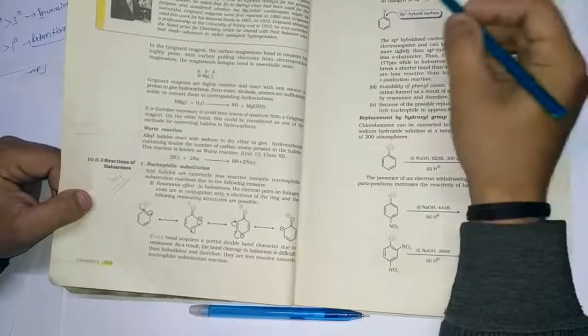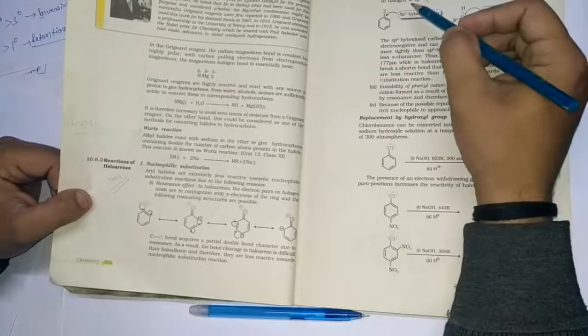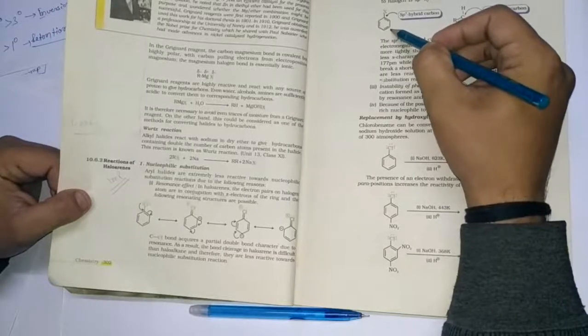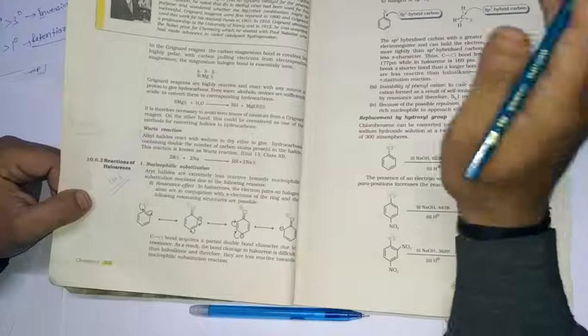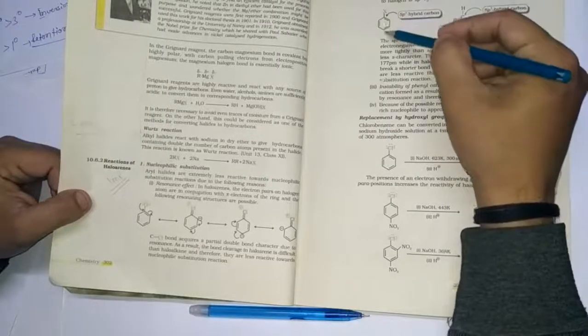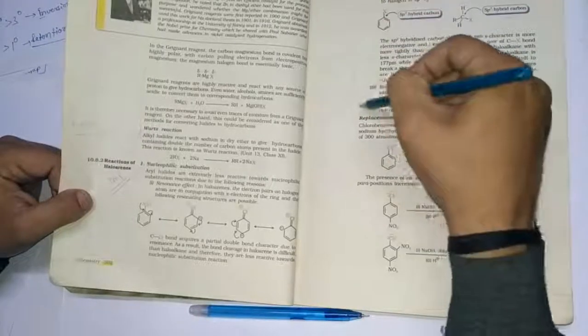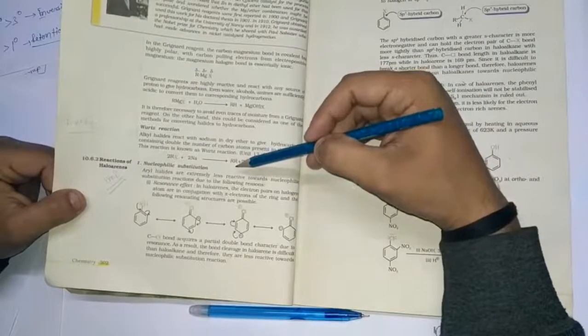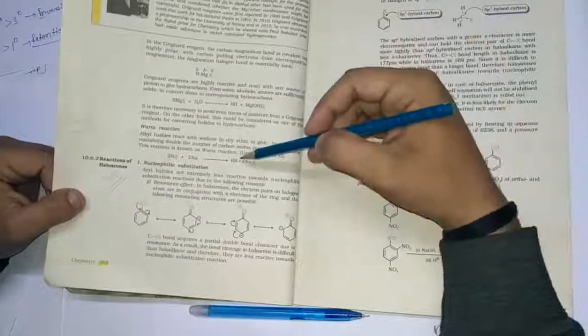And the fourth case is the possible repulsion. If an electronegative element is coming here, it will create repulsion with this compound, so they don't allow any electronegative compound to approach this product. So these are the four basic reasons why these halogen groups don't follow nucleophilic substitution.